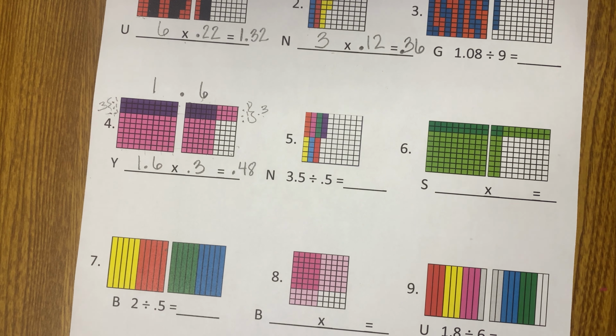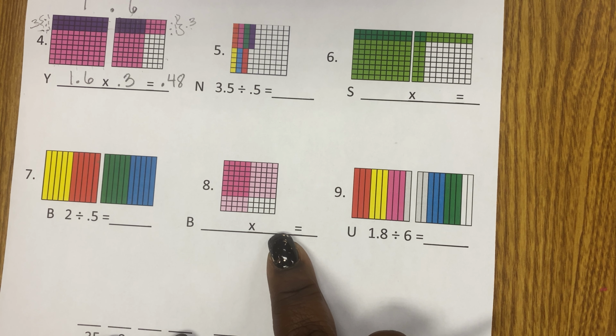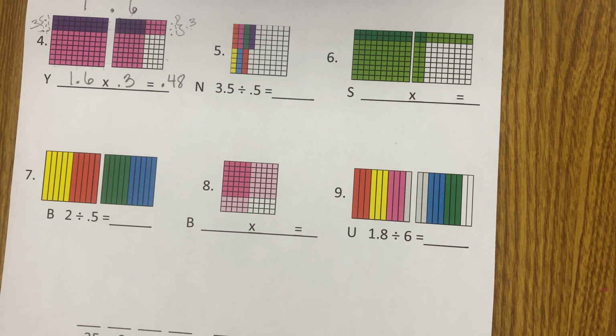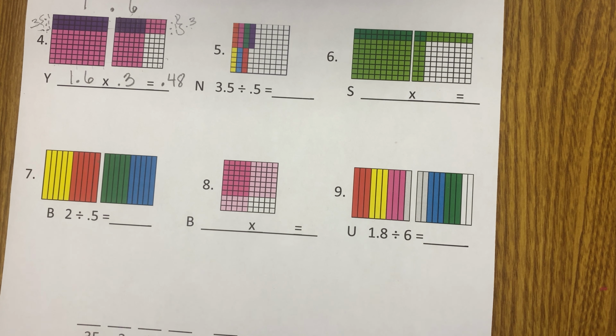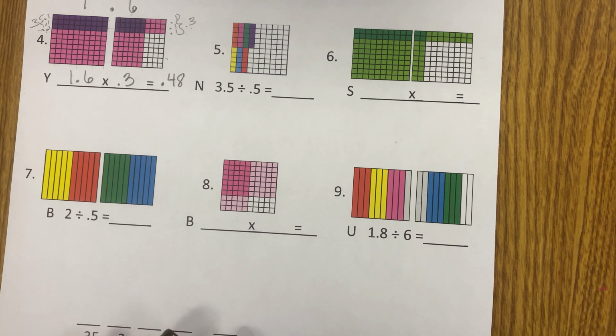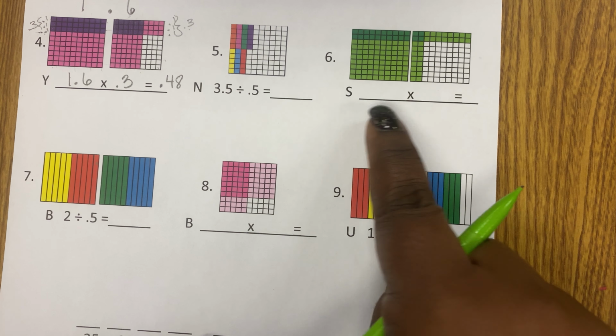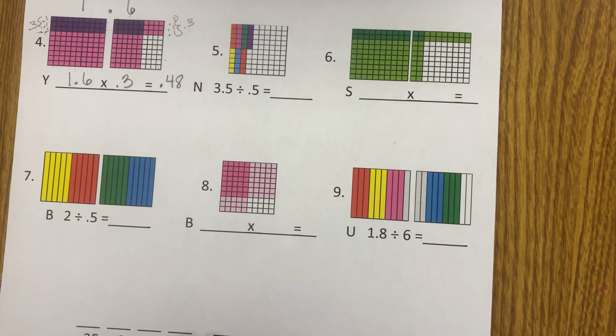Go ahead and try number 8. So pause the video and try number 8. Now that you've had an opportunity to try number 8, let's check your answer. So looking here, I know this one's a little bit different, so I want to make sure you're understanding this one because you're definitely going to be able to try number 6 on your own. So let's go through and look at this.